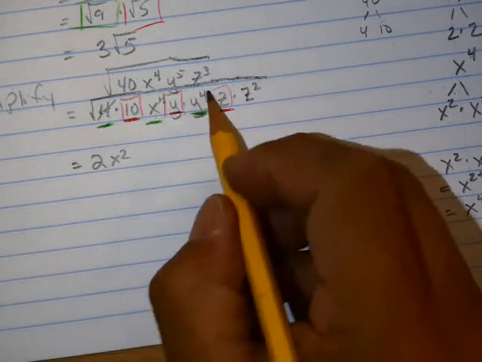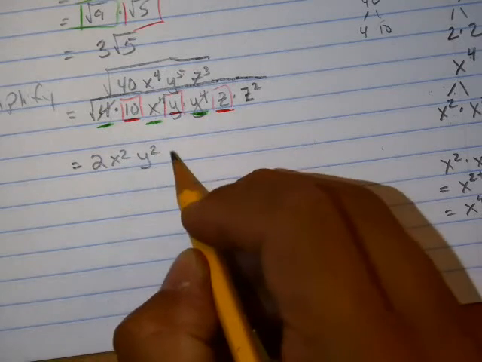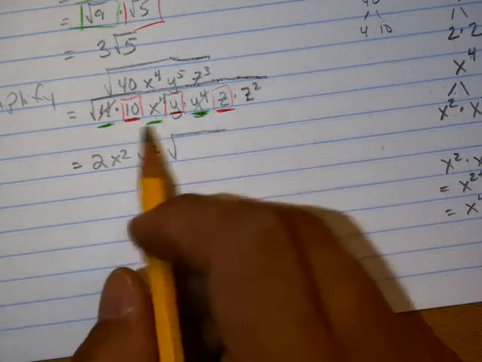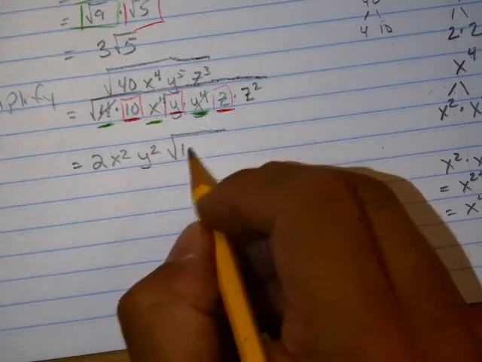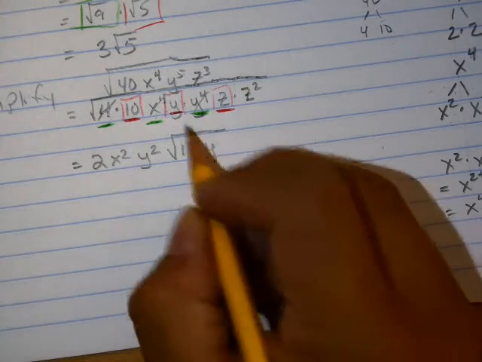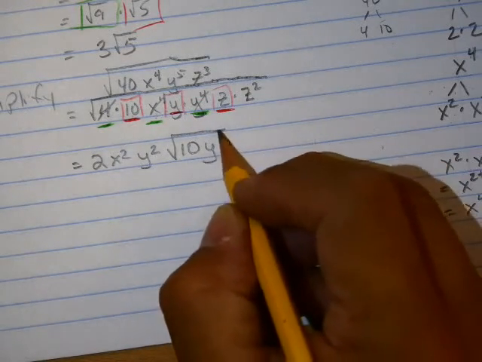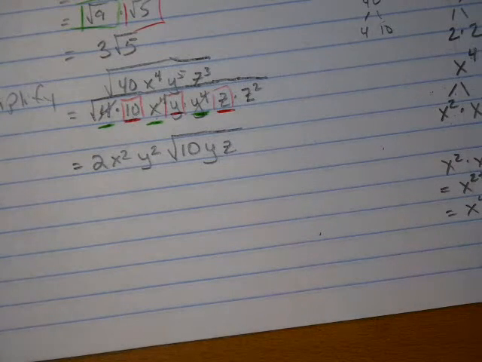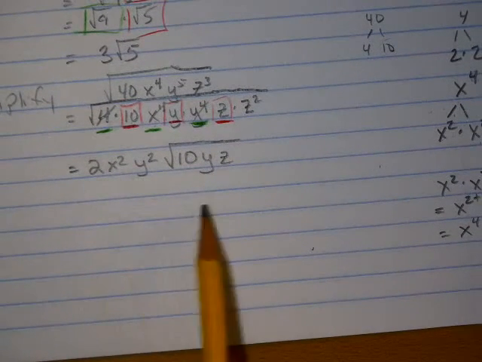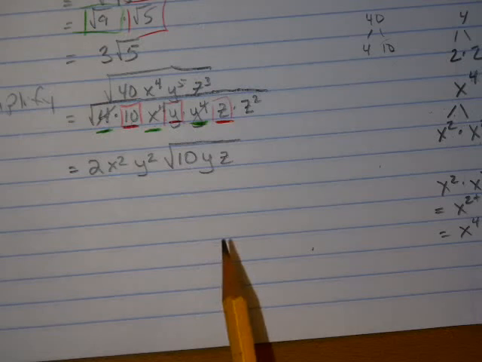And this y to the fourth comes out as a y squared. We put our radical sign, and then we write whatever's left behind. There was a 10 left behind, a y left behind, and a z left behind. And now we're totally simplified. We can't do anything else with this expression.